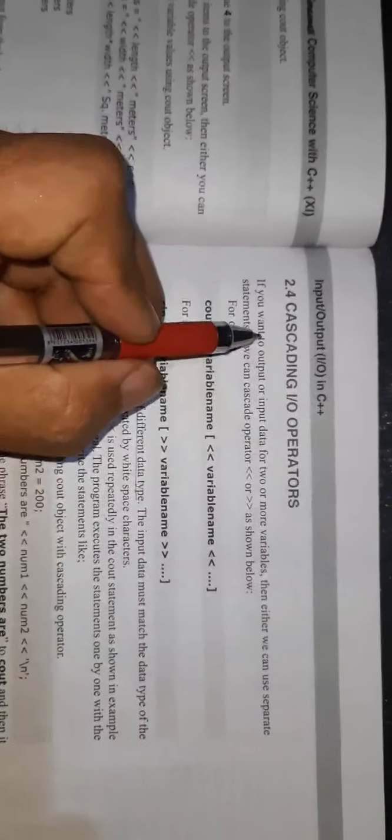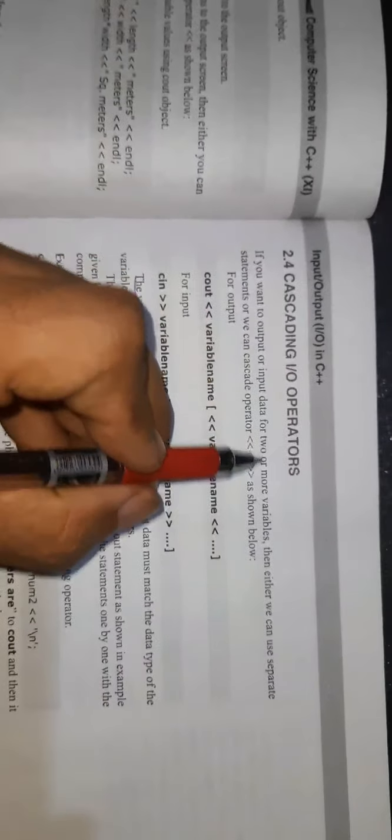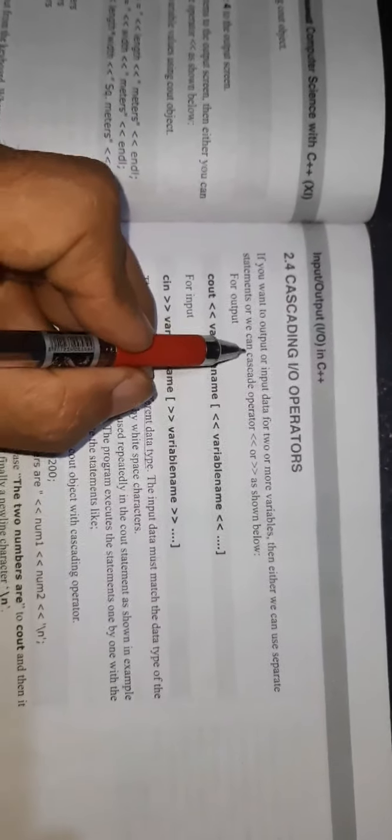Similarly, you have the cascading operators. Now what is cascading? Cascading operators are used to shorten the length of the program, and you can minimize the line statements also. So if you want to output or input two or more variables, we can use separate statements or we can use cascading operators. It can be used for both input and output.